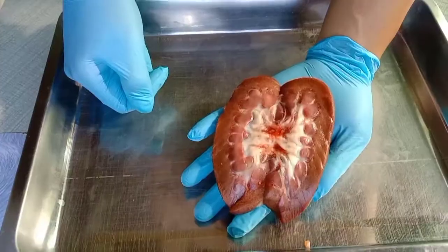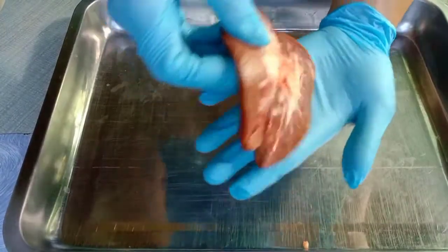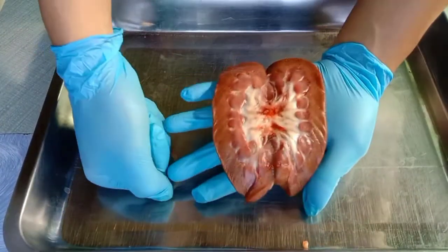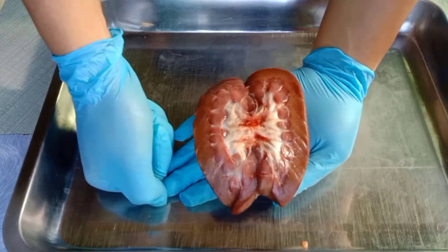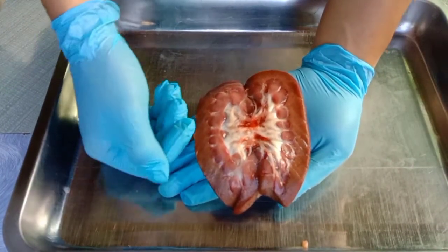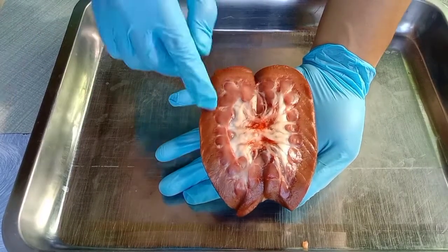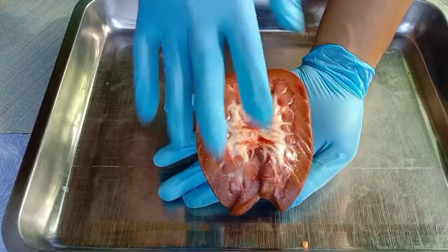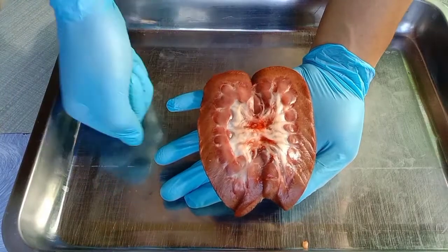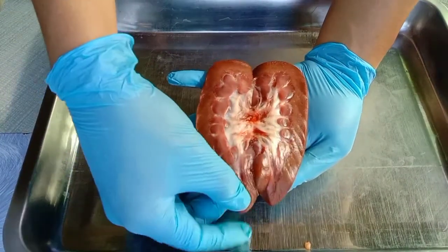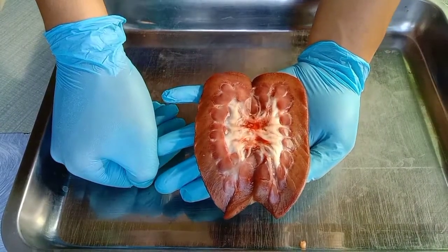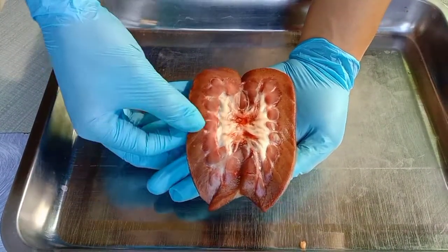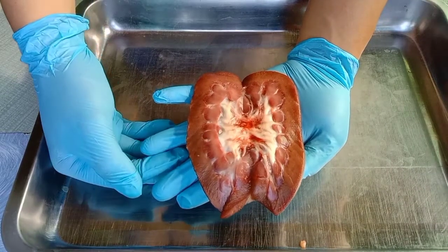Now, let us locate the three main regions of the kidney. In this frontal section of the kidney, there are three main regions that can be seen. First, we have the renal cortex, which is this outer region of the kidney. It is a space for blood vessels that connect the nephrons, which are the functional and structural unit of the kidney, that begins in the cortex and is mostly located in the renal medulla.